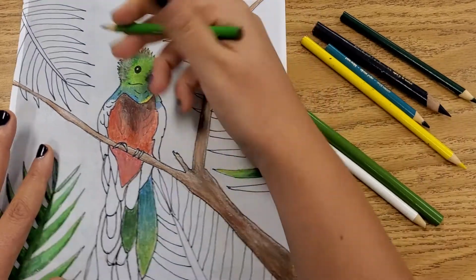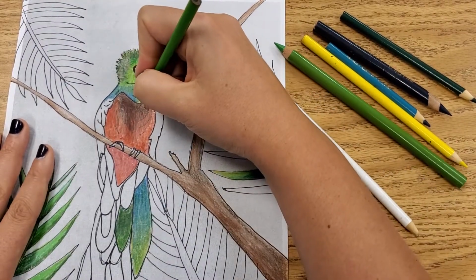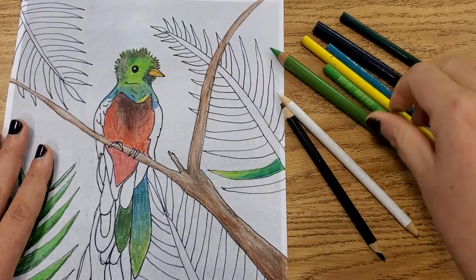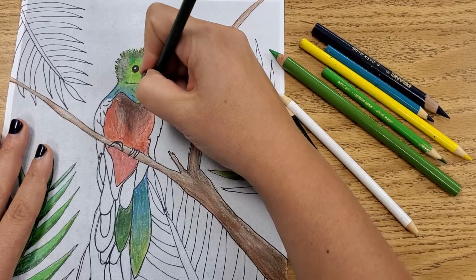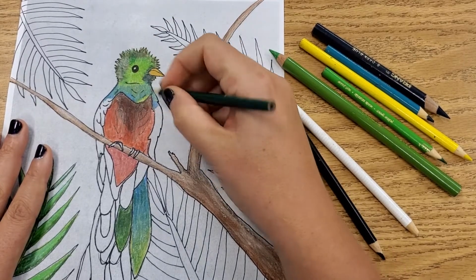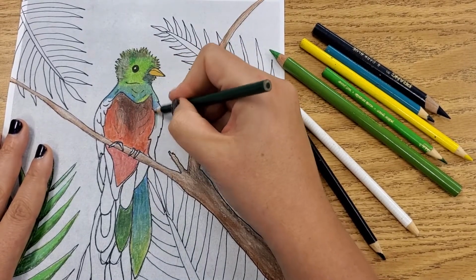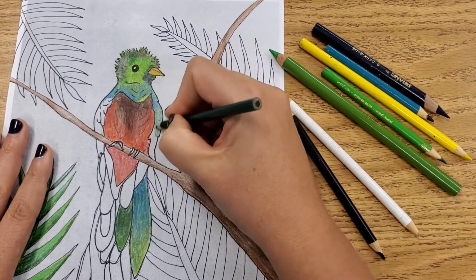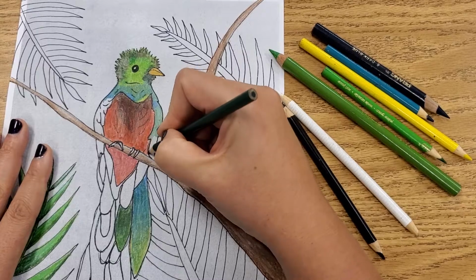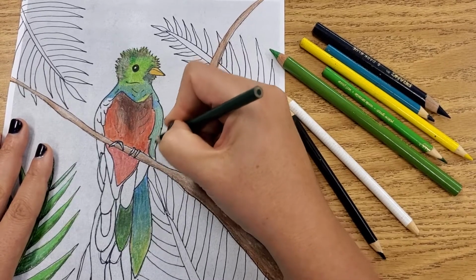And I'm going to go over this here with that light green. That didn't do much, so I'm going to pick a darker green. You can see that it does change it. So I'll just start adding in some green down here. And you can do this in every area.